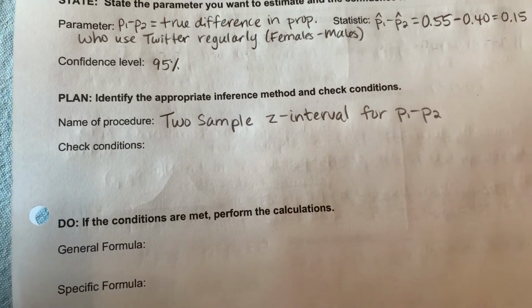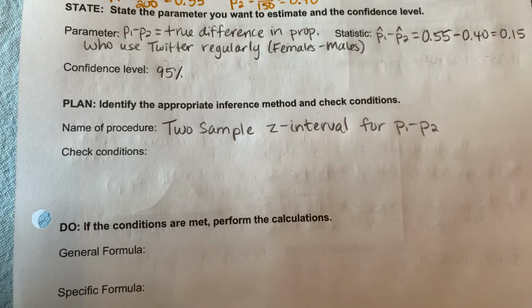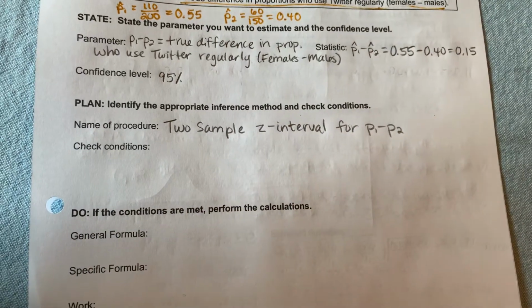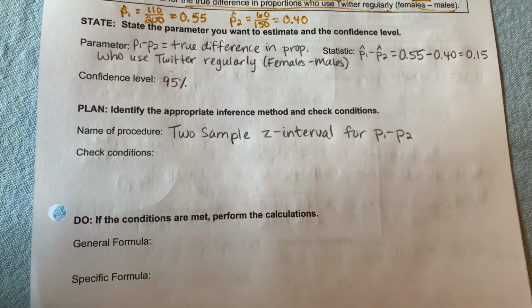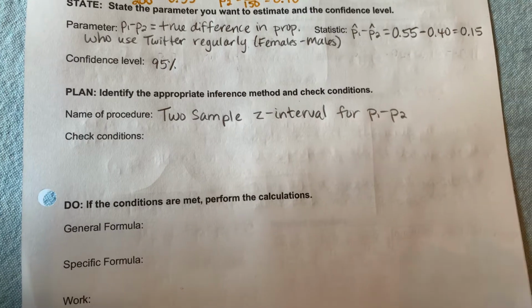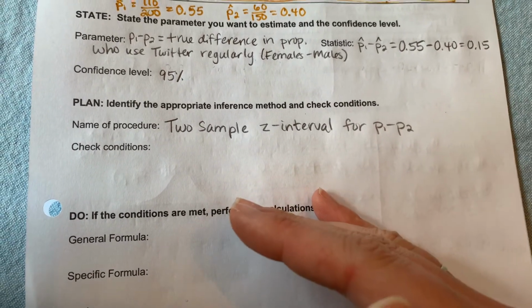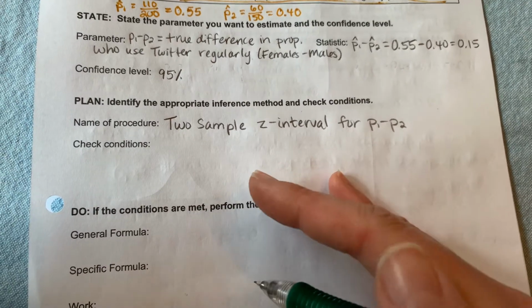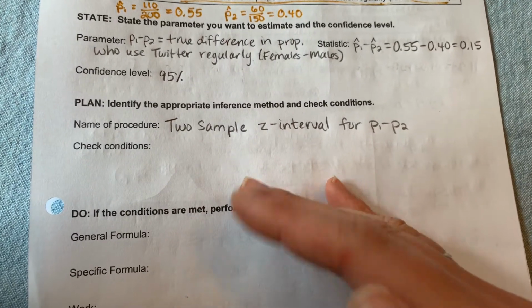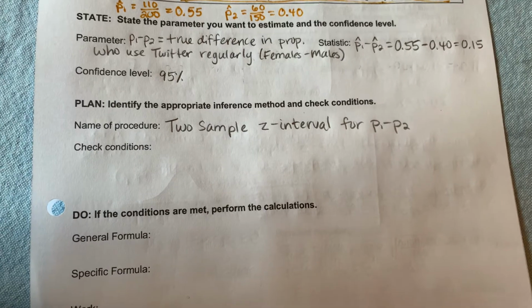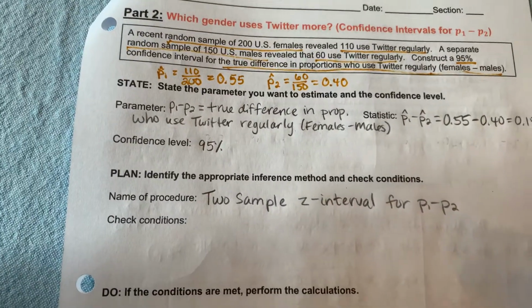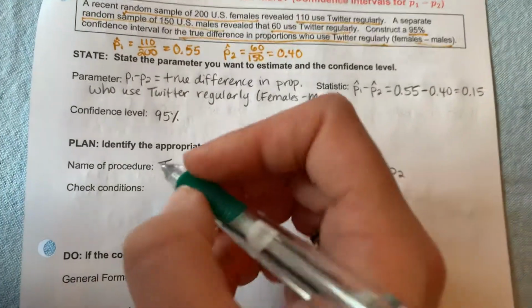Now I have to check my conditions, and this is exactly the same as what we just did for hypothesis tests. Like I said, on your homework, whenever you're asked to do a hypothesis test and then a confidence interval, if it were the same situation, and if we were doing this for the proportion of Black and Hispanic females, we could just say conditions already checked. Unfortunately, I changed the problem, so now I have to do it for this situation as well.